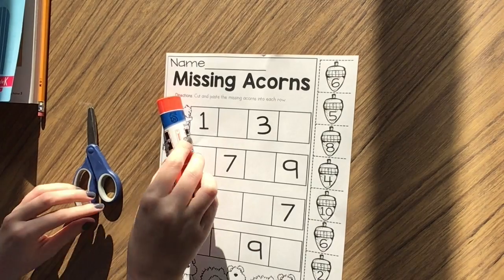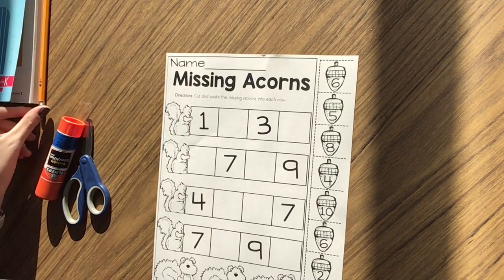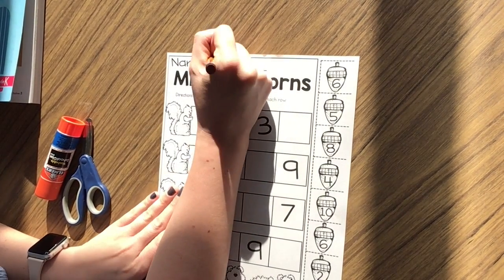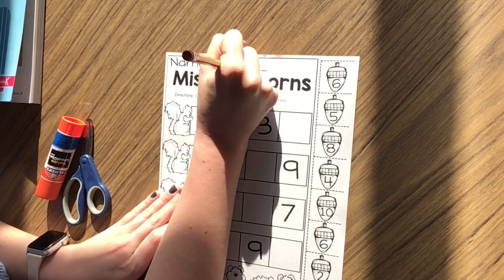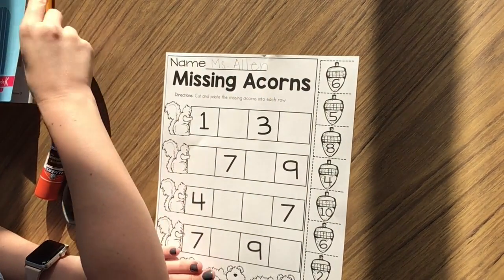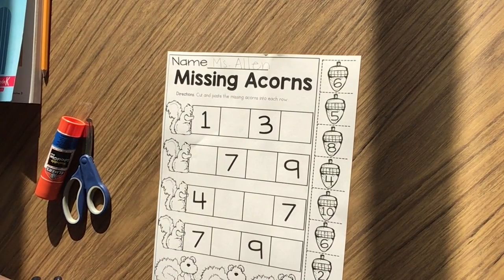Hi friends, Miss Allen here to help you with your workbook page for today. First thing I do is always the same. I pick up my pencil and I write my name. You got it. You guys know this. I'm going to take my time writing my name super nice and neat so that this can come home with me at the end of the day.